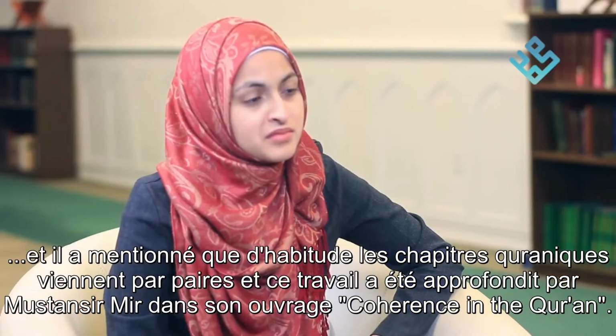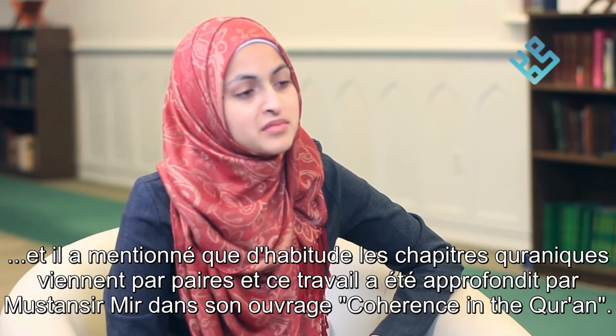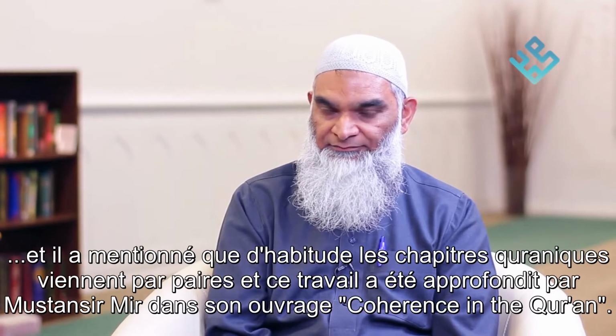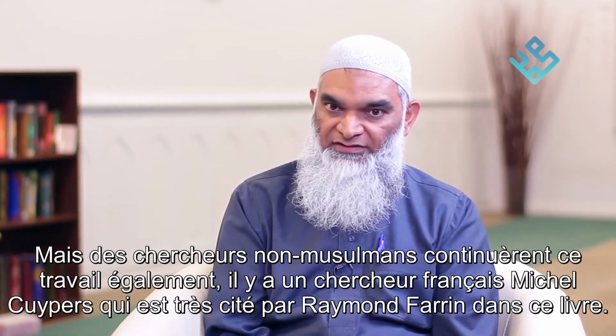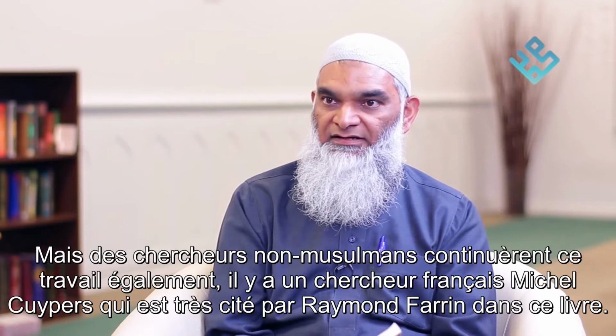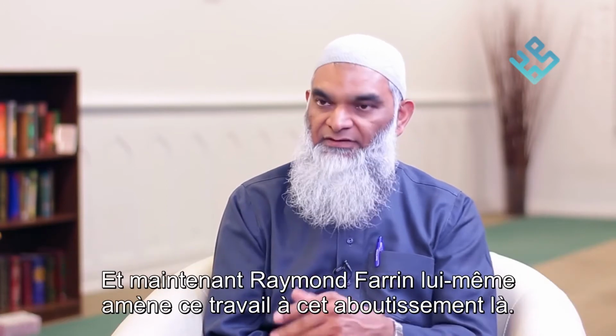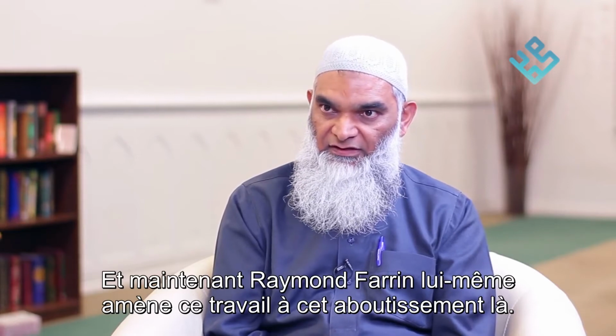And that work was taken further by Mustansir Mir in his book Coherence in the Quran. But some non-Muslim scholars continued the work as well. There's a French scholar, Michel Cuypers, who is cited a lot by Raymond Farrin in this book, and now Raymond Farrin himself is taking the work to this stage of culmination.